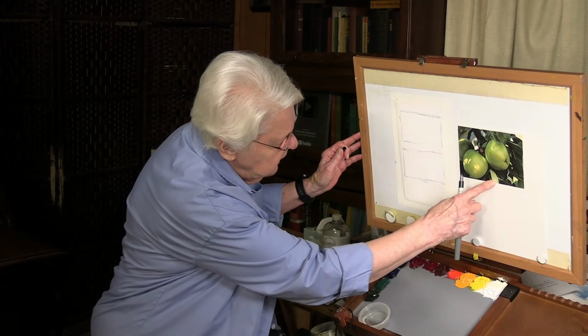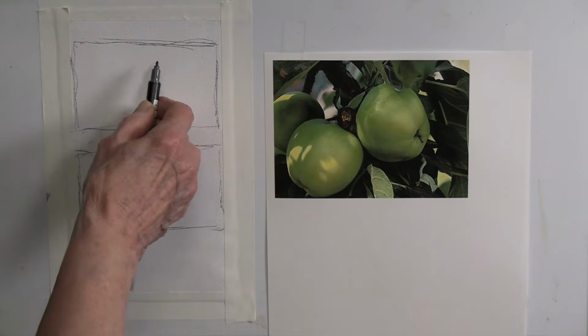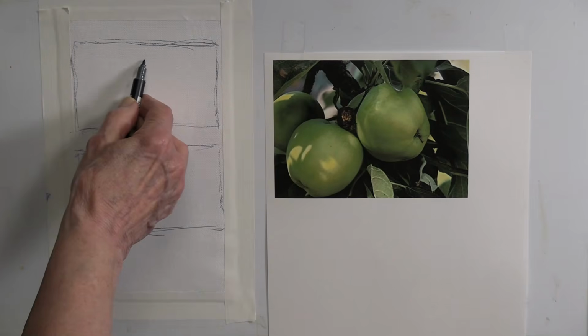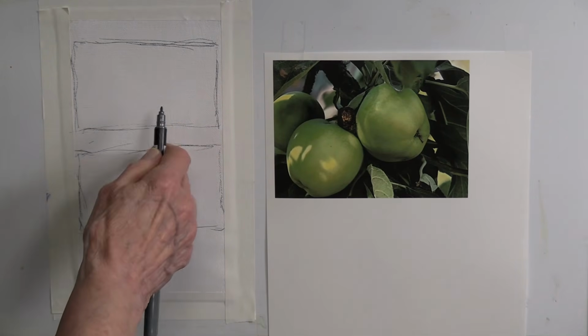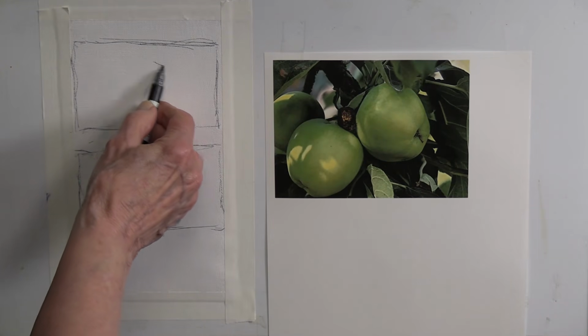So I really do need to make a decision. Let's just say I'll stick with this one. All right. So first of all, what I'll do is just preliminary drawing. I'm not trying to make a composition here or set something that would appear as a composition. I'm just showing you a technique, a method.